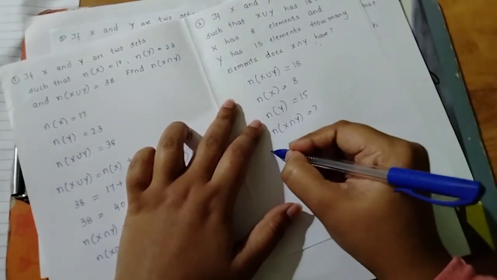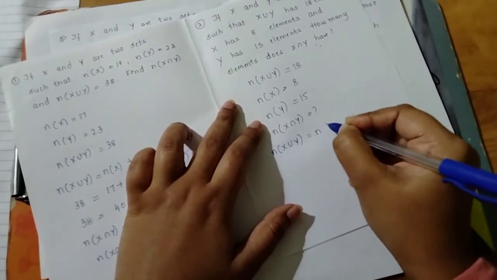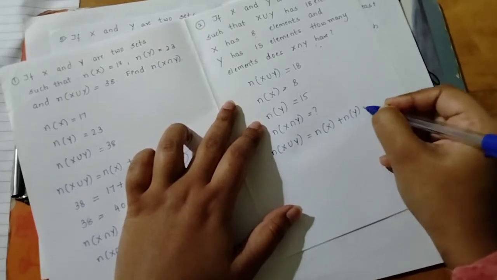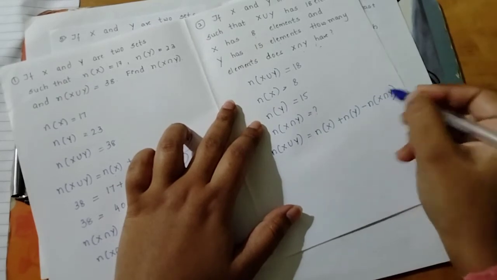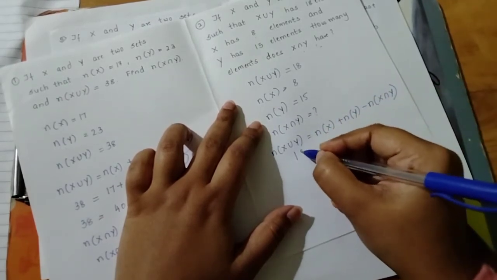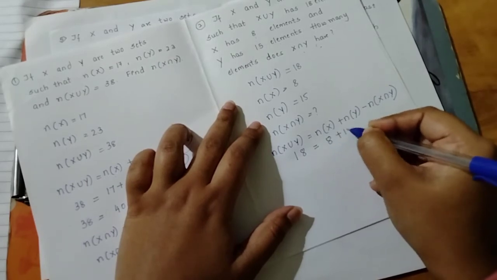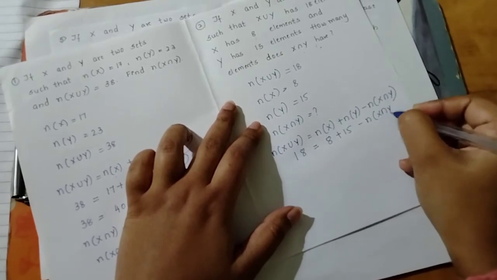Okay, the same formula we apply. n of x union y is equal to n of x plus n of y minus n of x intersection y. n of x union y given 18 is equal to 8 plus 15 minus n of x intersection y.